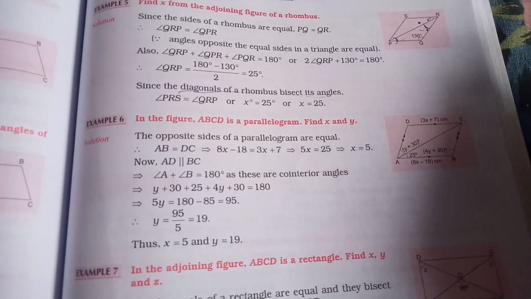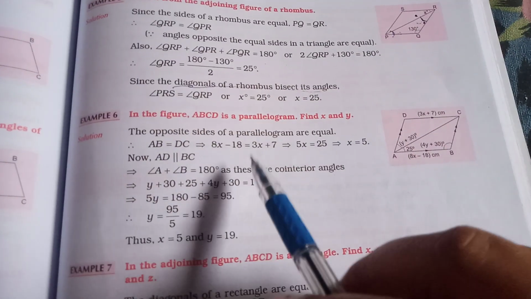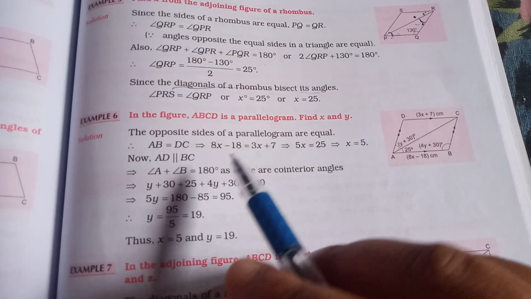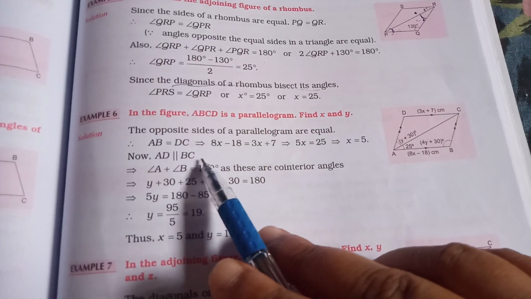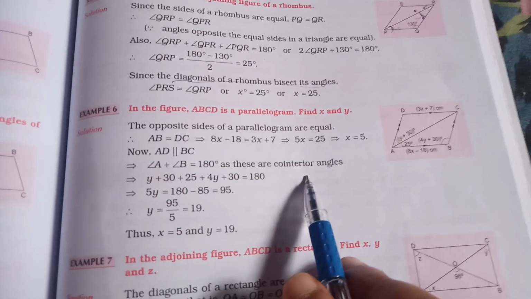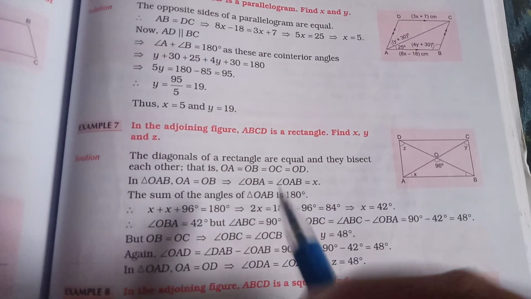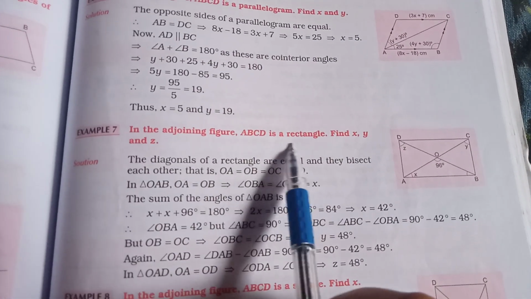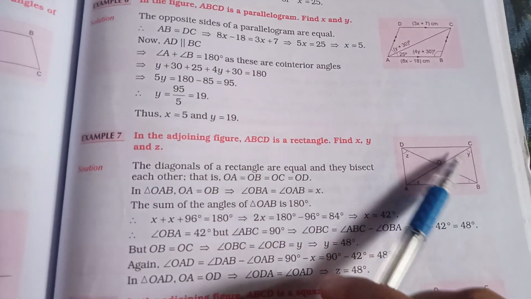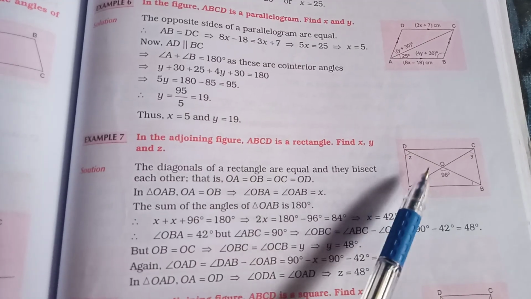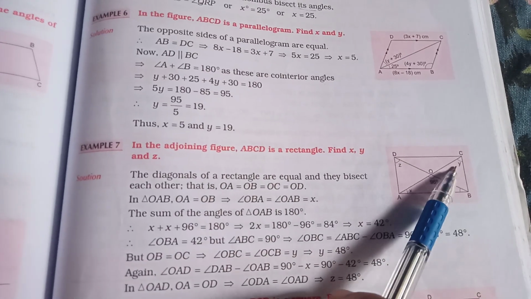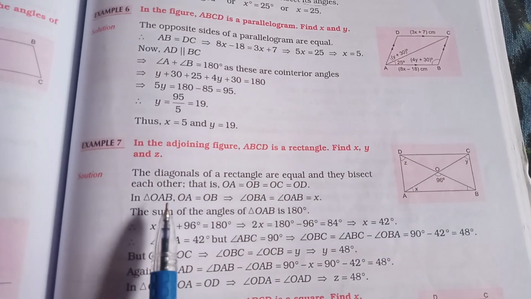So by using properties, one property you have used, opposite sides of parallelogram are equal. Second property you have used, of parallel lines, co-interior angle property. So you have to use the properties. Now next is, in the adjoining figure ABCD again is a rectangle, and find x, y and z. You have to find the value of x, y and z.